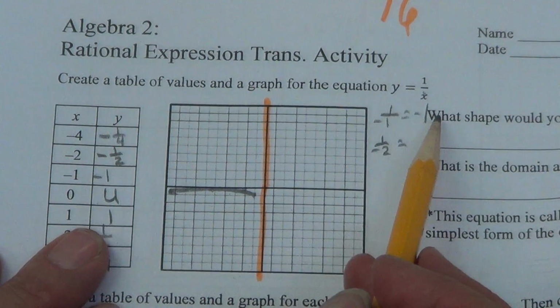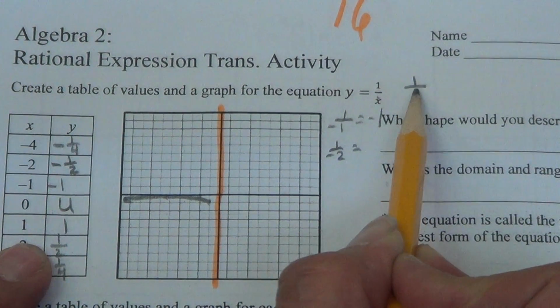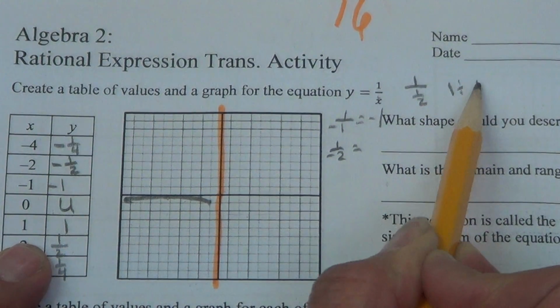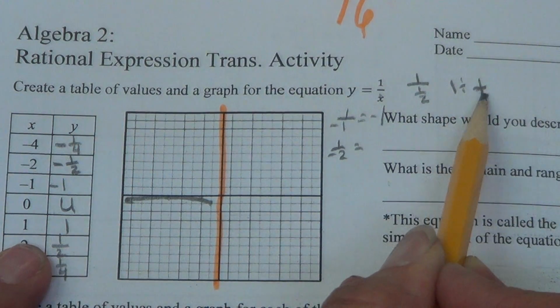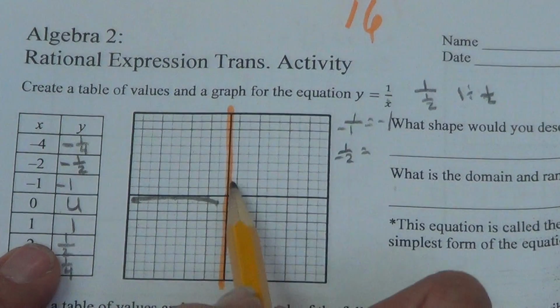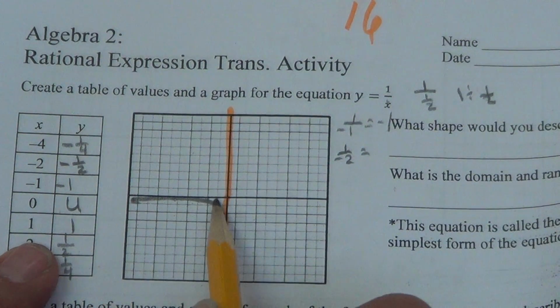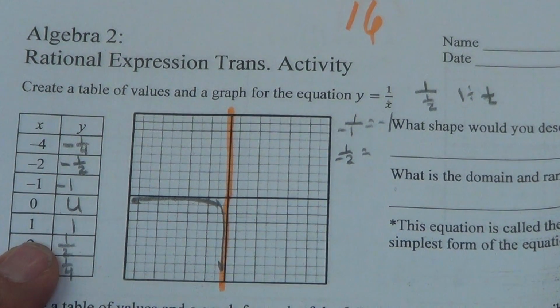If we plug in -1/2, it becomes a complex fraction. So we have 1 over -1/2. That's the same thing as 1 divided by -1/2. You remember right from Algebra 1, you'd flip that second one, you'd multiply, so 1 times -2 is -2. So at -1/2, our value is -2. It's actually curving down real fast that way.